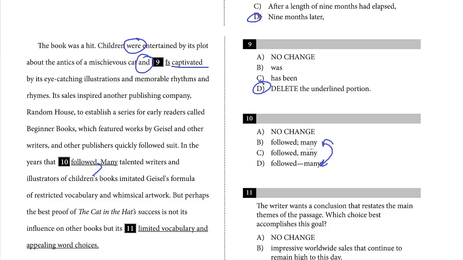The answer is definitely C. You've got the dependent clause. You can put the comma and now read it. In the years that followed, dependent clause, comma, many talented writers. So this one is definitely good. The answer is C. And the last question.